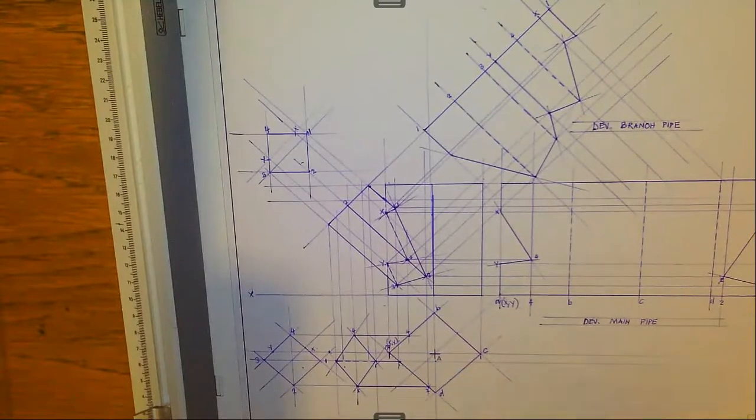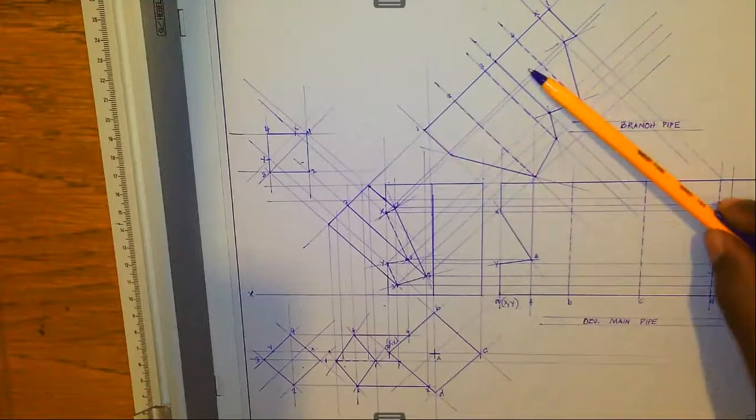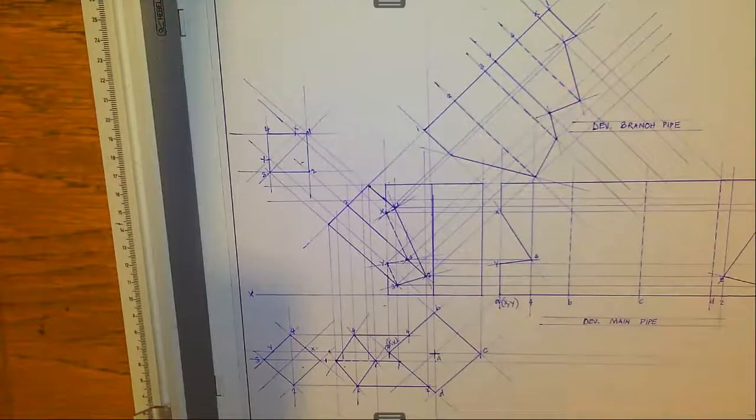We also defined the auxiliary views as given like this. So in the next exercise that we are going to look at, you'll find that we may not have space to draw this. We may draw it somewhere separate. But for now, because we were able to project directly from the front view like this, we'll leave it like this.